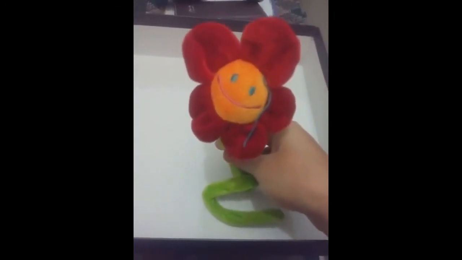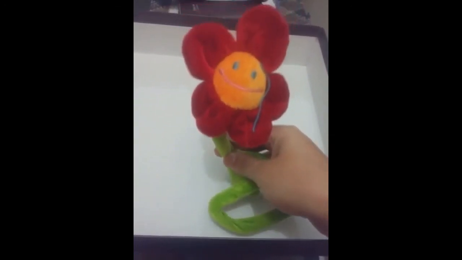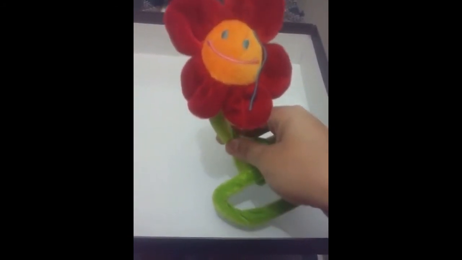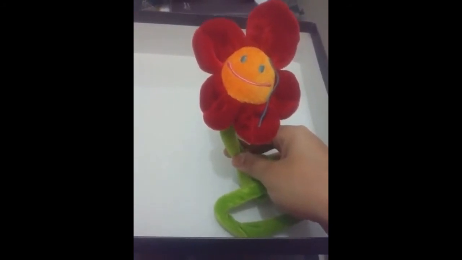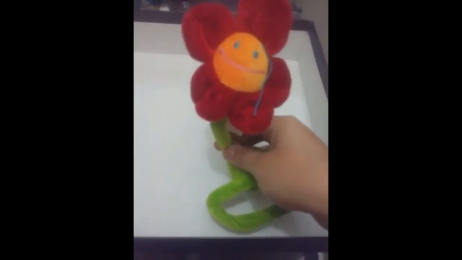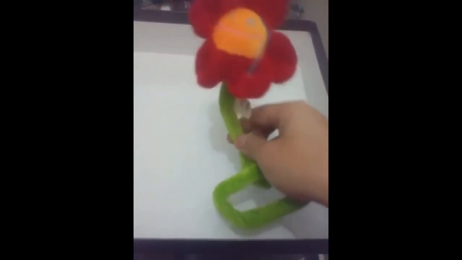Now I have some objects which are in different colors. So I will put those objects which are brown. Okay. Now first I will take the first object in front of you. Yes, what is this? Very good. This is a flower. And what is the color of this flower? Is it brown? No. It is not brown. Okay, so we will not put this flower inside this box.